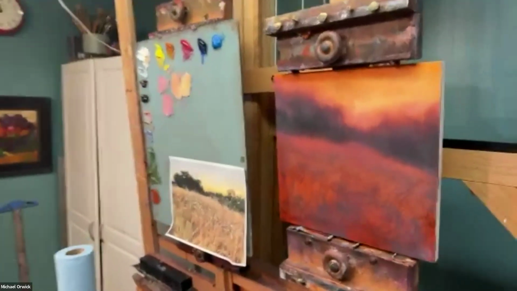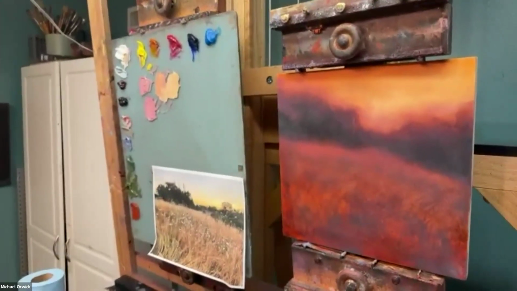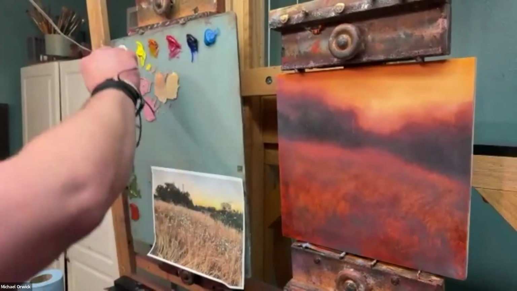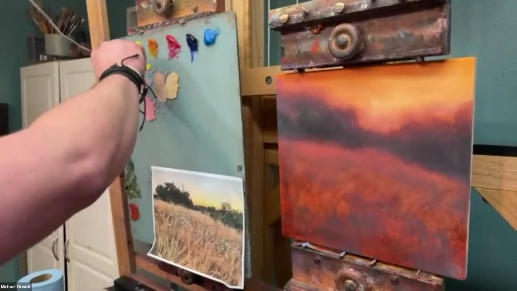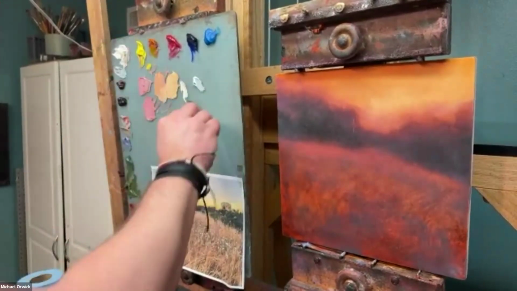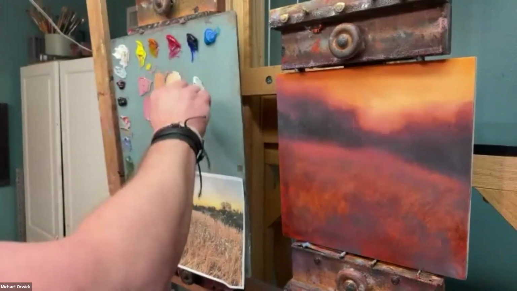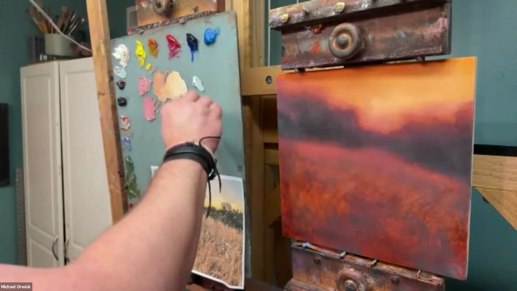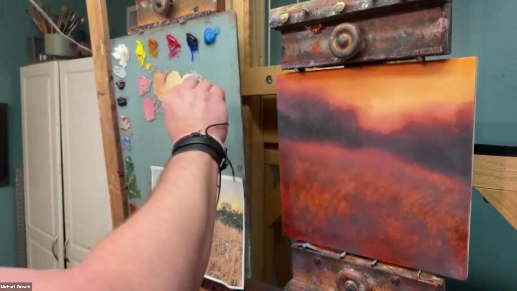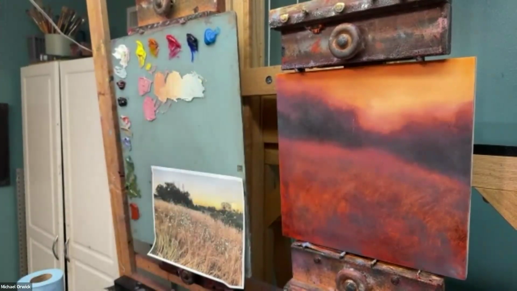You can put it in the middle, you'll just be fighting against it a little bit for movement and balance. So, I'm going to take that color to here. To there.